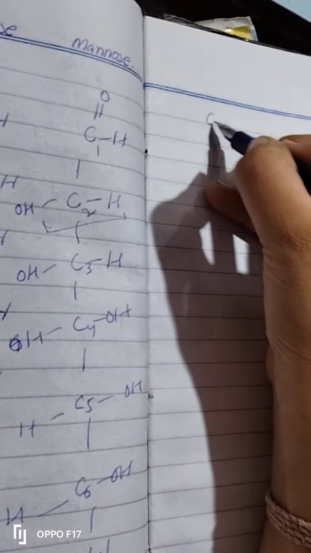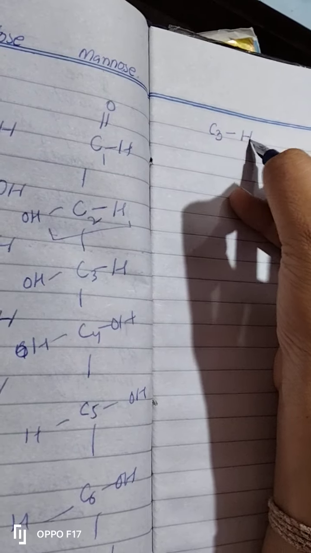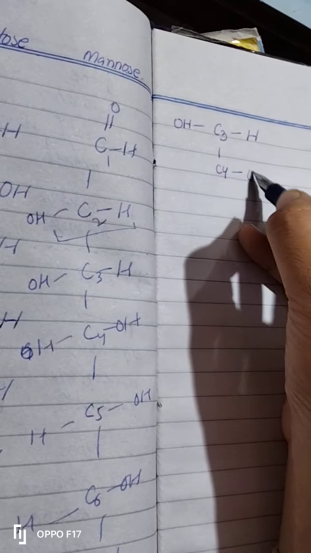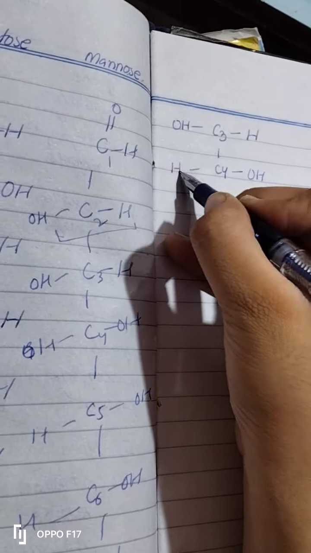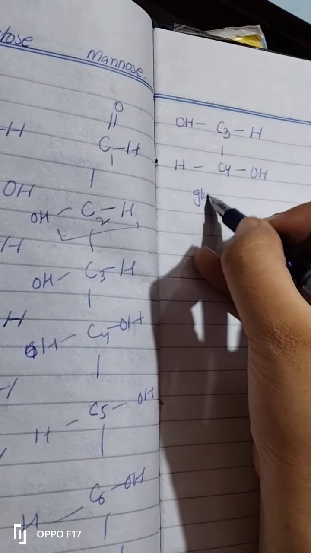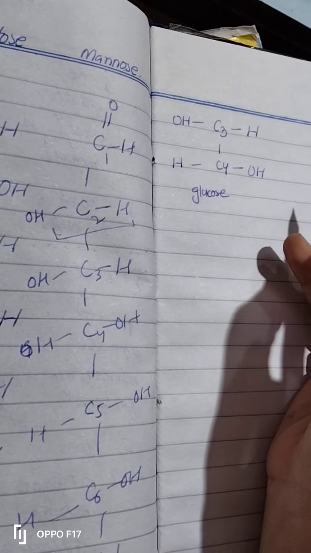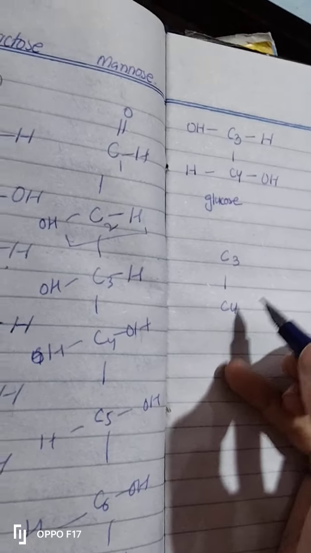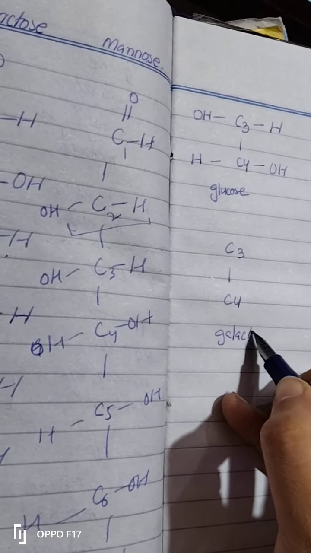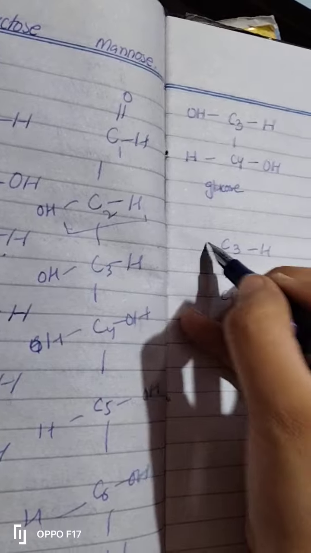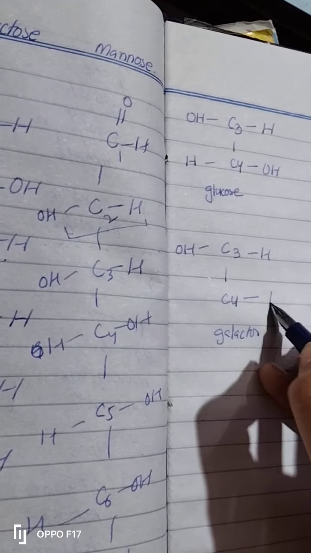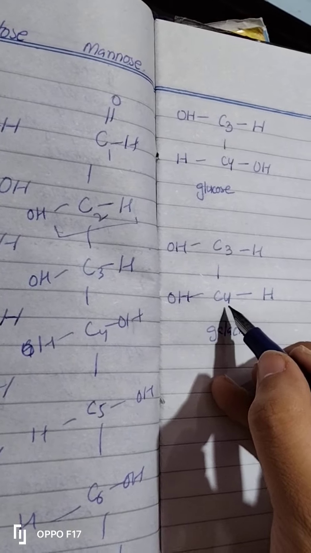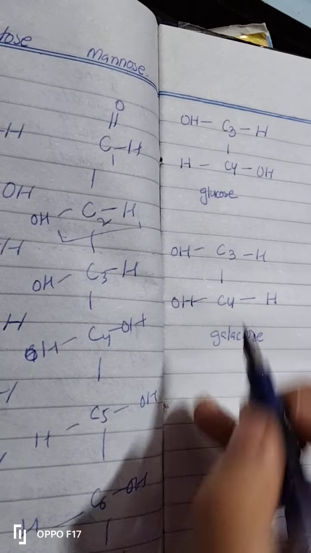In glucose, in carbon number 3, H is there and OH is here. In carbon number 4 OH is there and H is there, right? This is glucose. When we talk about galactose, H is there, OH is there, but this is galactose. At carbon number 4 the hydroxyl group is on the left side.